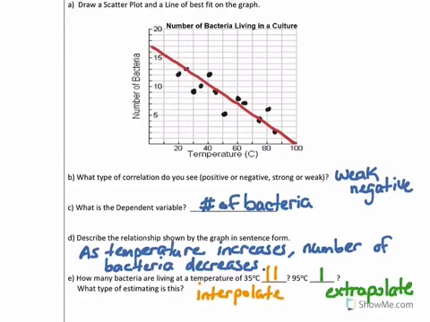So A asked us to draw the scatter plot, and we did that. B is asking, what type of correlation do you see? Well, again, it's going down, so I'm going to say it's a negative correlation, right? And then how negative? Is it strong or weak? Well, it looks like all of the dots are not super close together in a line, so I'm actually going to say it's probably pretty weak.